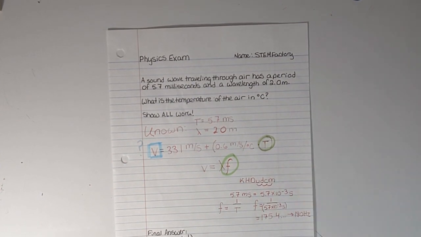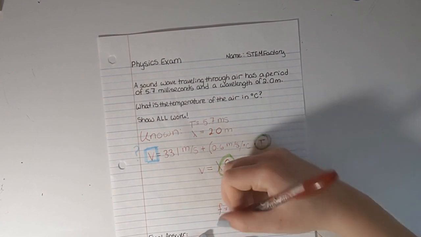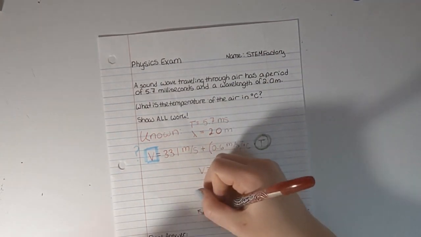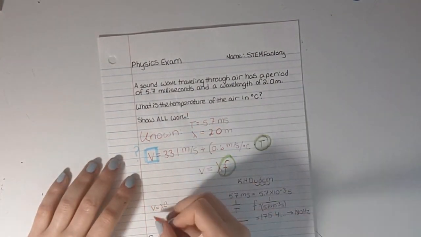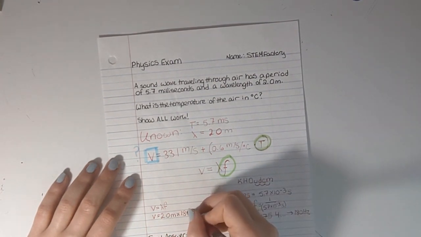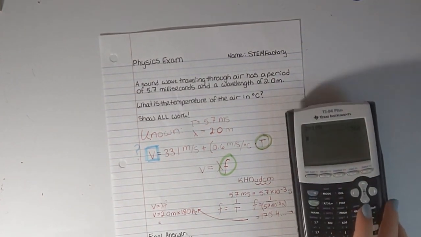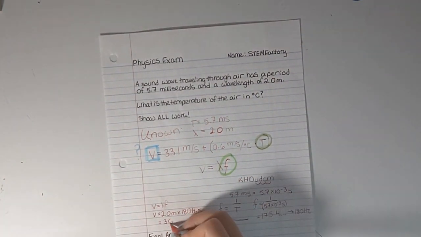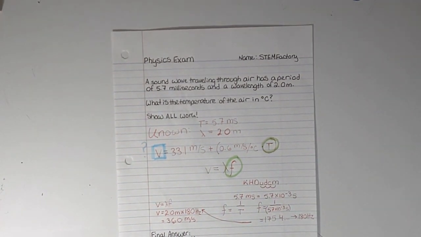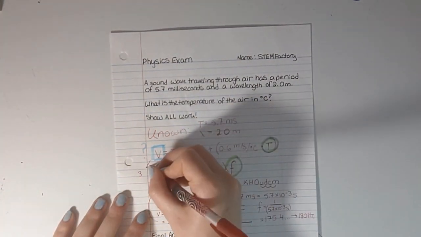Now, let's plug all that into the speed formula. We get 360 meters per second, which will then plug into the formula that relates temperature and speed of sound.